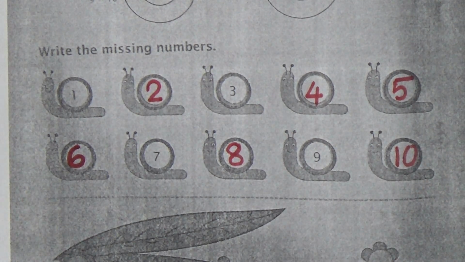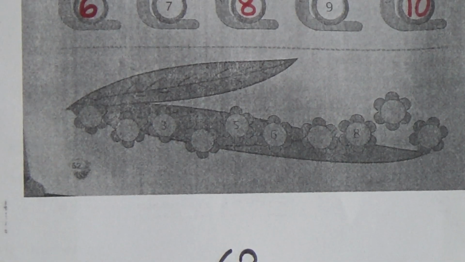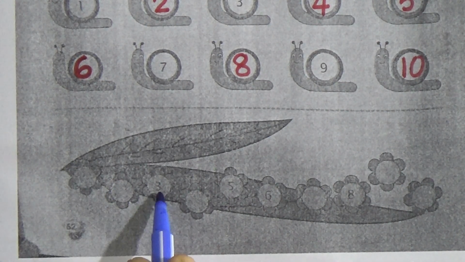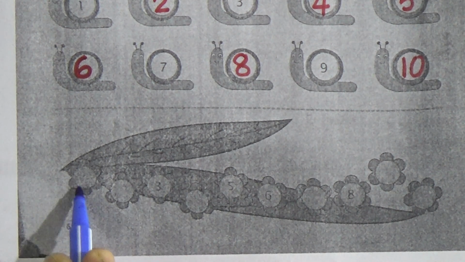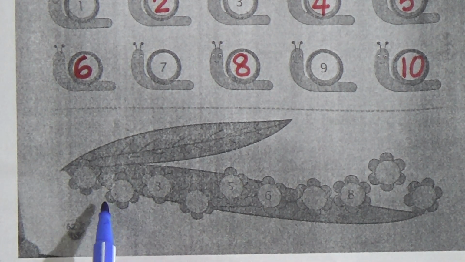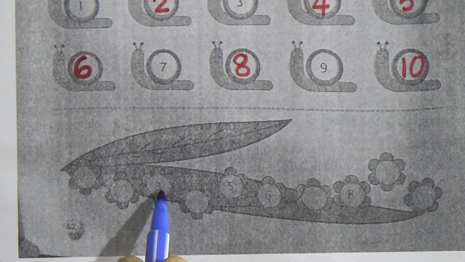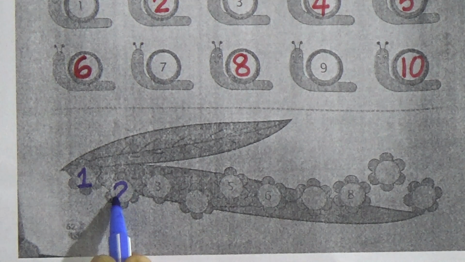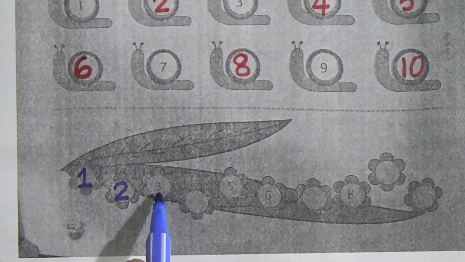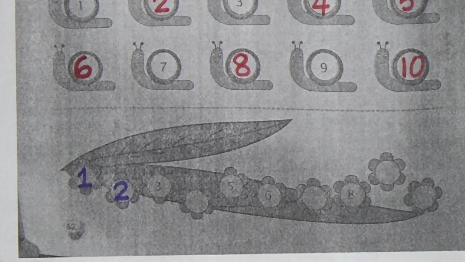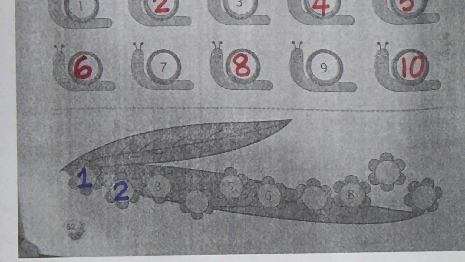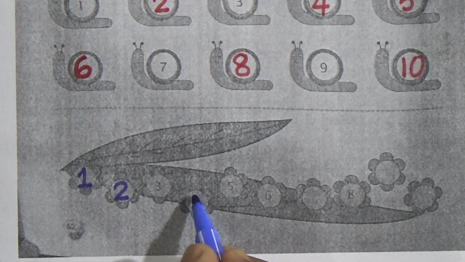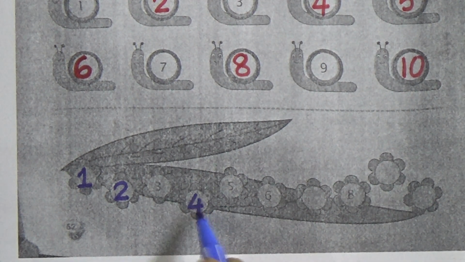Now the last blank should be filled. My dear students, look, the first 2 are blank, then 3 is given. That means in the first 2 blanks we should fill in the numbers 1 and 2, and 3 is given. You can see the board, or you can see page number 62 in your book. Now 3 is given. After 3 the number comes which is 4. We should write down 4 in this blank.